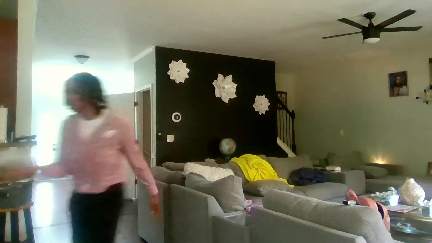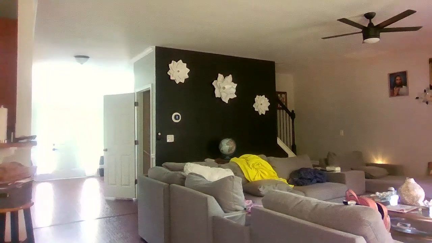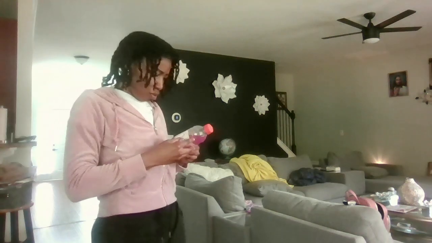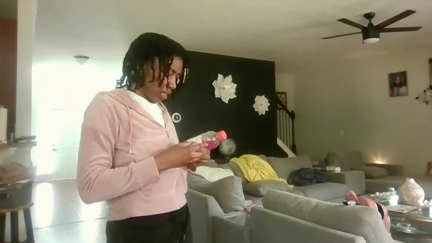No water. You know what I need low key? Not even low key, high key. I'm so glad mommy bought the Gatorade, because I sure as hell needed the electrolytes. You do have electrolytes, don't you?